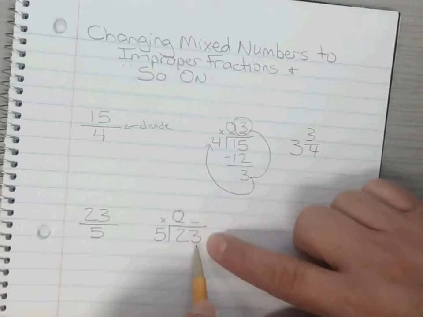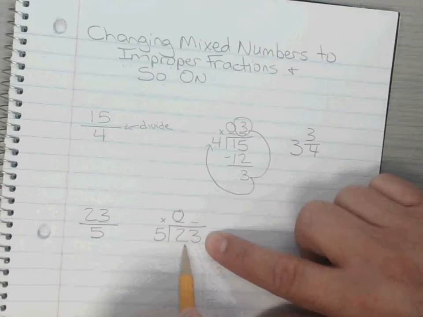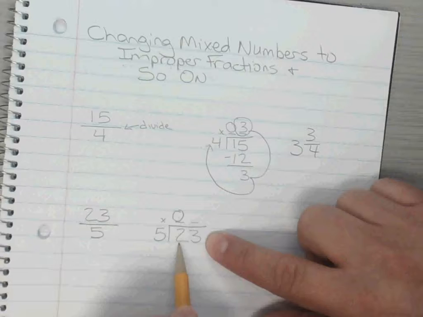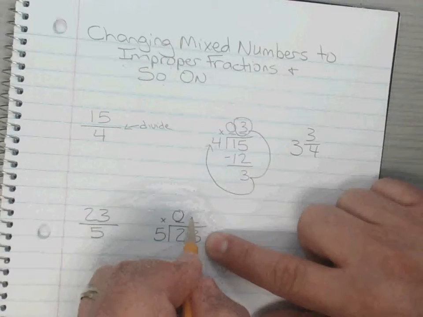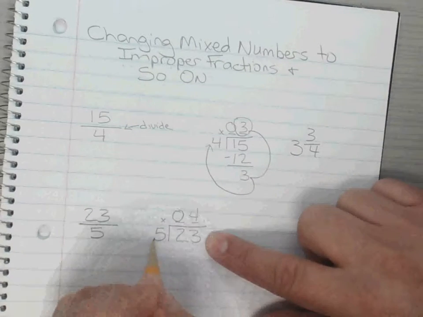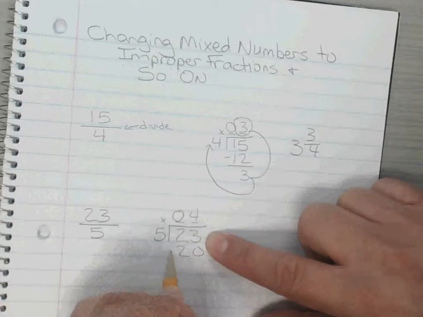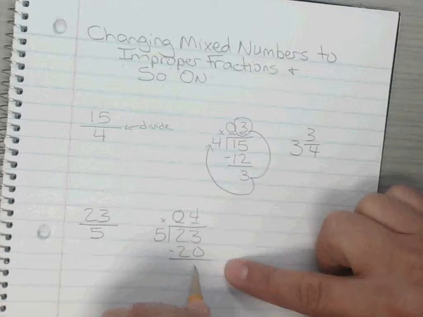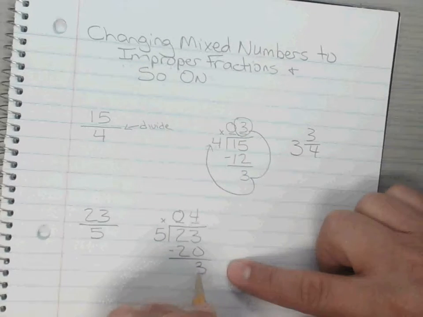So now I'm going to move over a little bit, and now I've got 23. Now I know 5 times 5 is 25, but that's going to be too big. So let's try 5 times 4, which is 20. I subtract, and 23 minus 20 is 3.